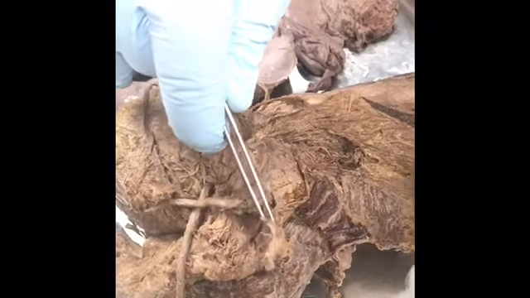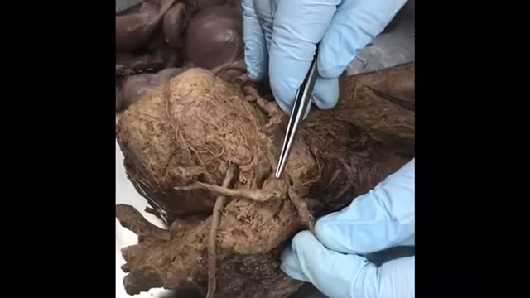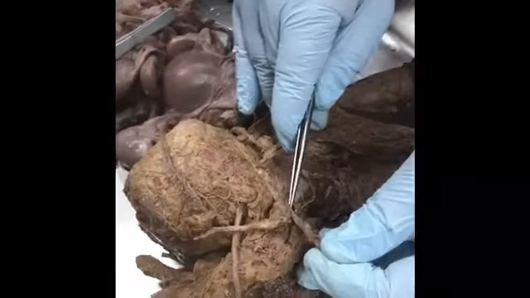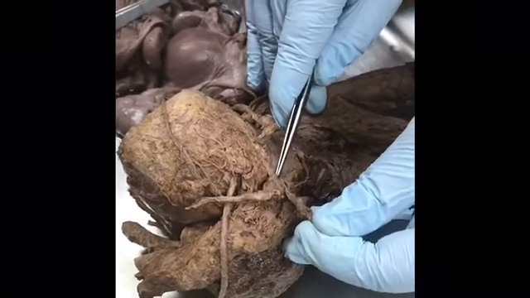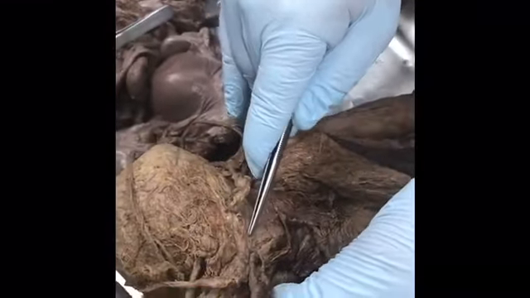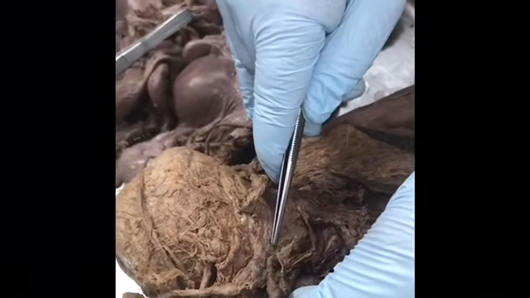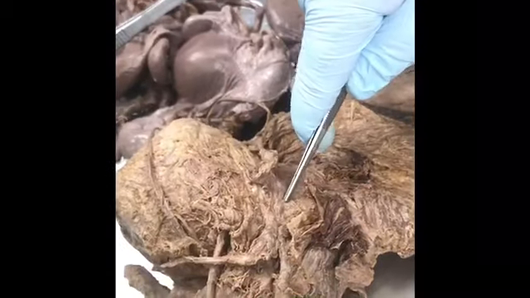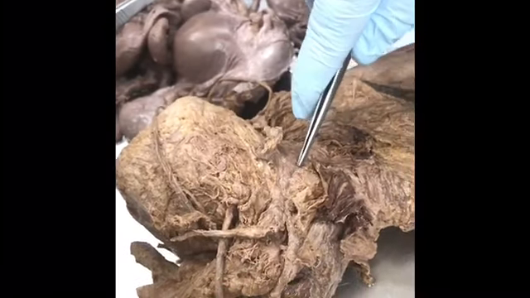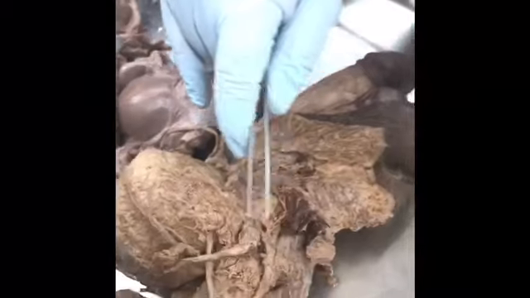Seminal vesicle. Good. So basically, the ampulla of the vas deferens and the seminal vesicle unite here, and their ducts unite. After they unite, what duct do you have? Ejaculatory duct, right? The ejaculatory duct opens to the prostate. So this is the prostate here. Seminal vesicle.